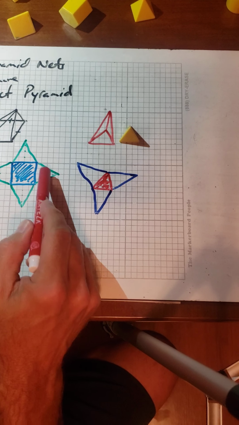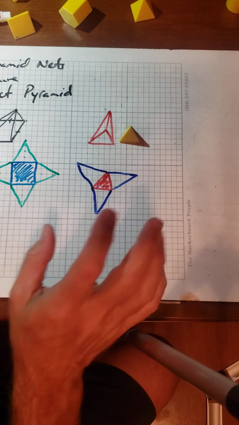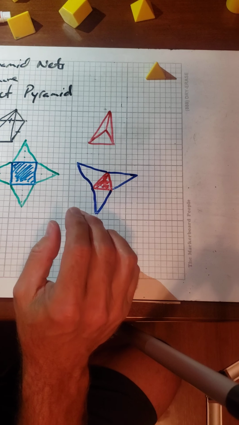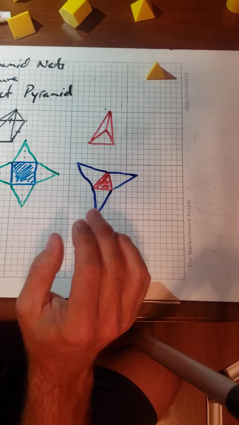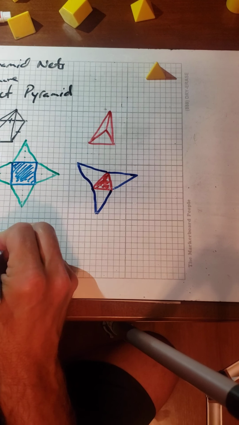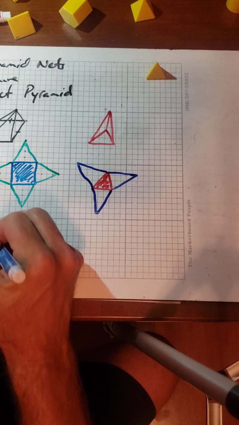And it's not always the same lengths here, right? So I'm going to show you one more that clearly shows that we can have different lengths. So let me do another rectangular pyramid, but this time it's going to look like this.